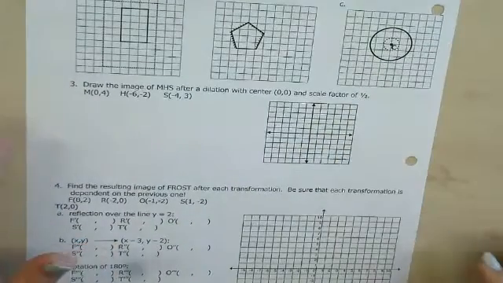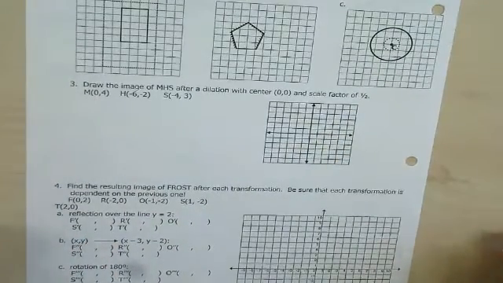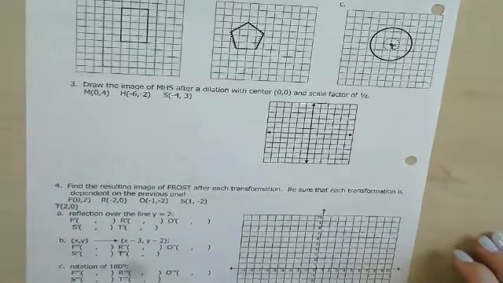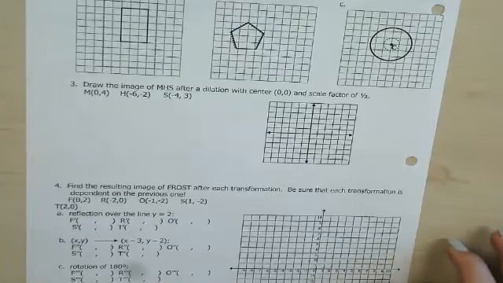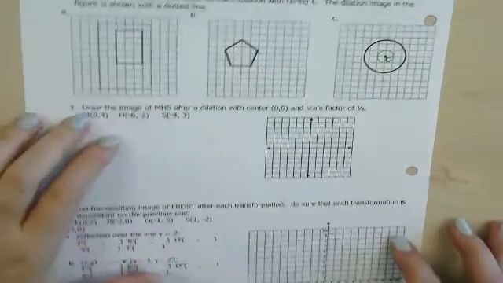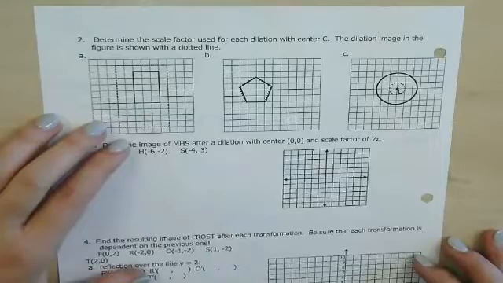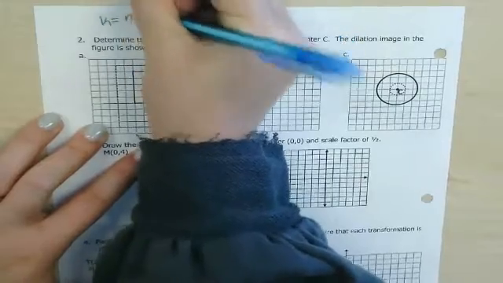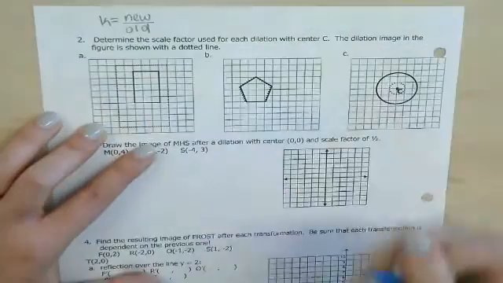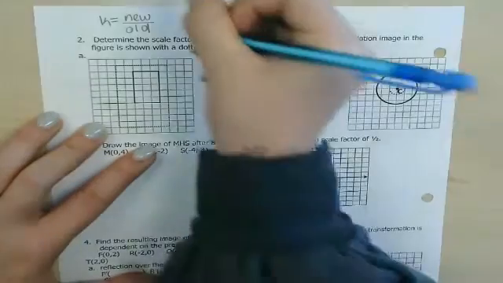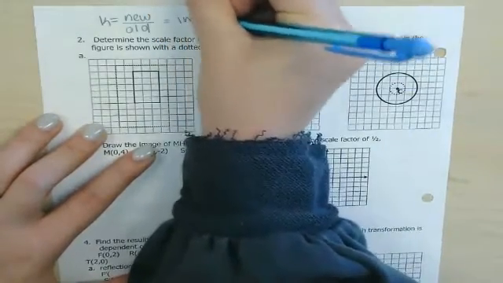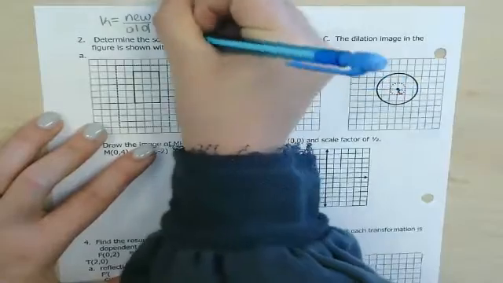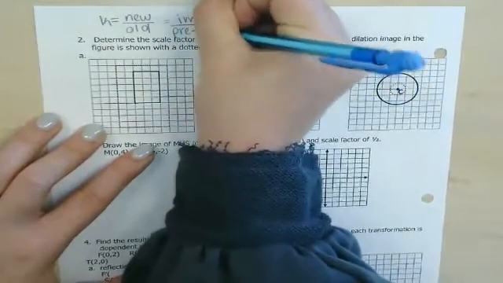Okay, on these figures, they're asking you to come up with a scale factor on the coordinate grid. So you won't need your ruler, you'll just count the number of units in change on the coordinate grid, okay? All right, so whenever you are setting up your ratio to find the scale factor, your K is always going to be the new over the old, or the image over the pre-image. Means the same thing, right?